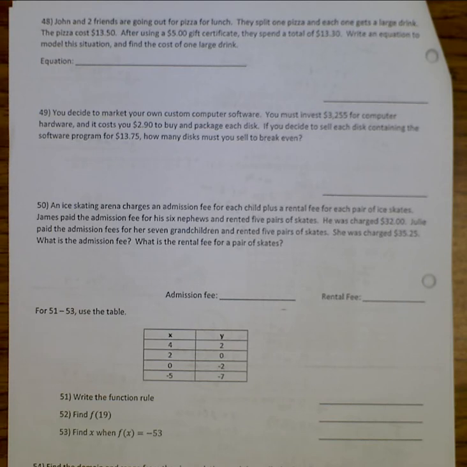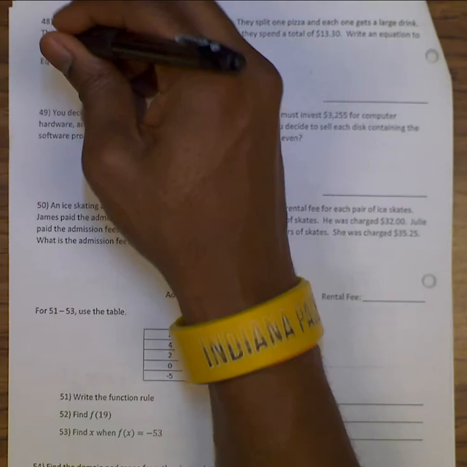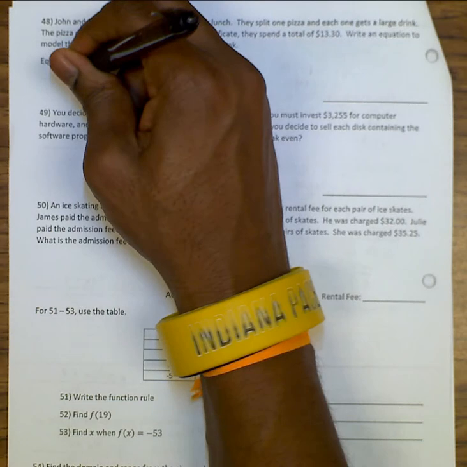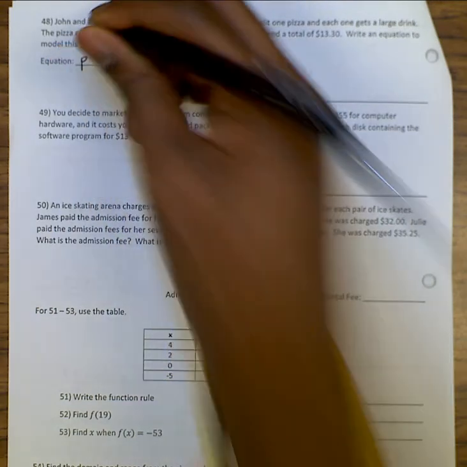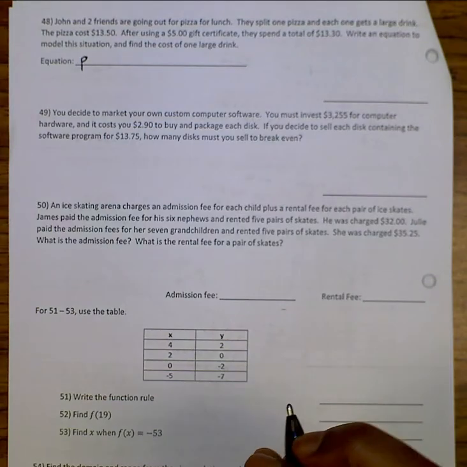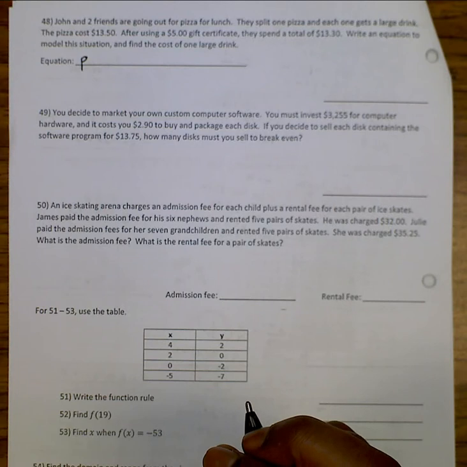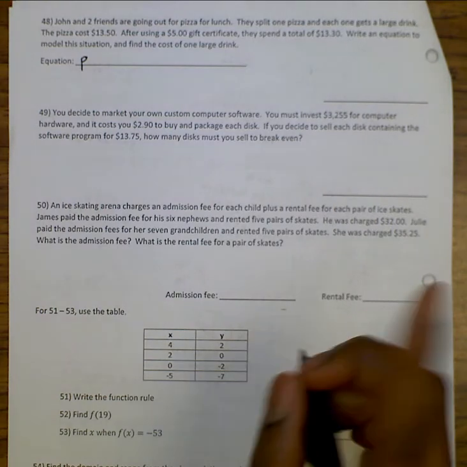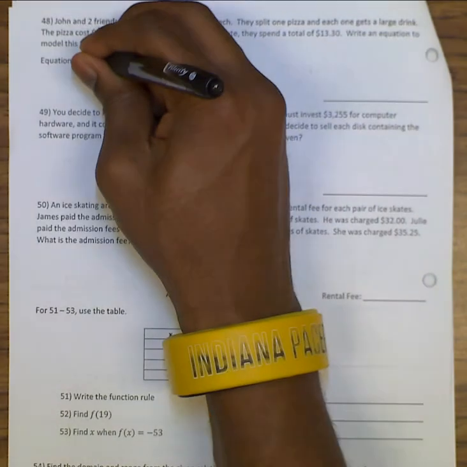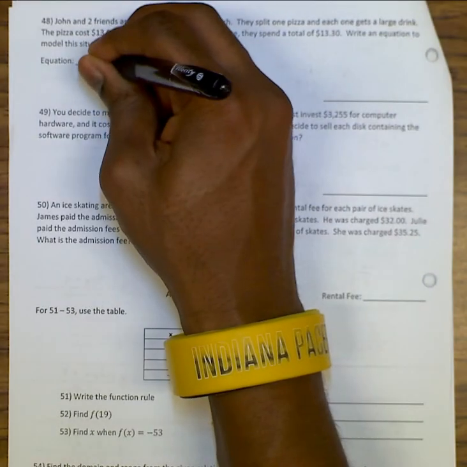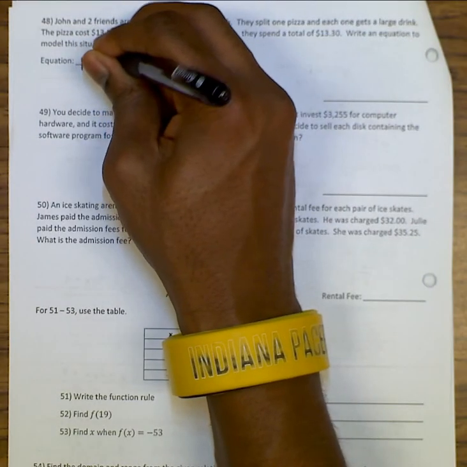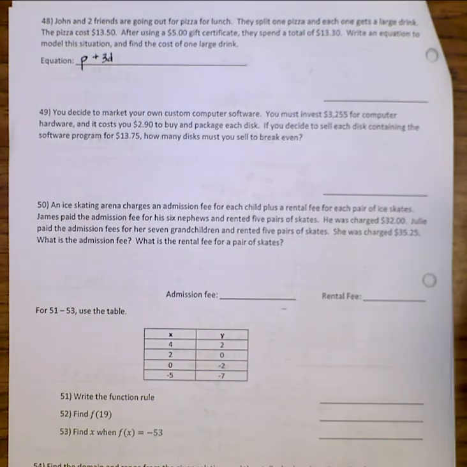So, looks like they bought one pizza. So we're just going to use P there for the price of pizza. They split one pizza and each one gets a drink. So John and two friends, that means there's 3 drinks that happen here. Alright. And then they used a $5 gift certificate.